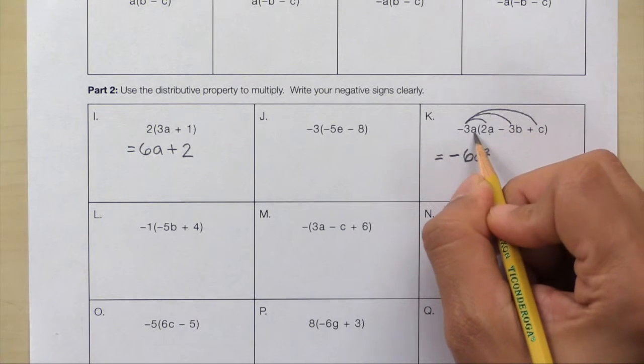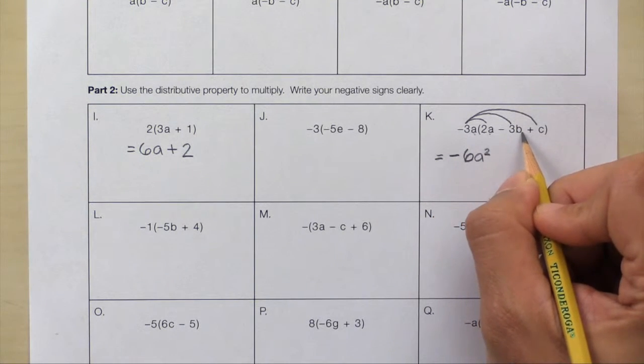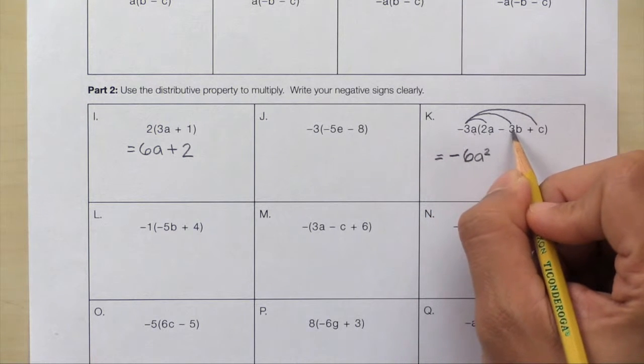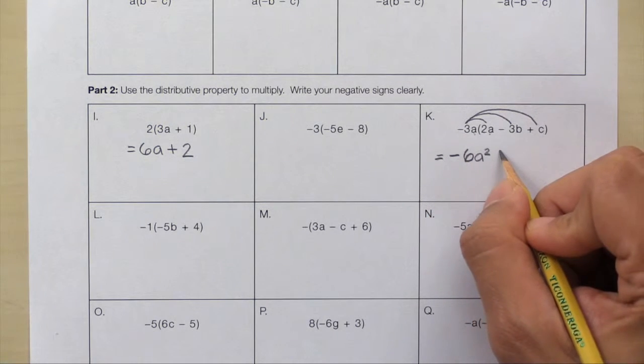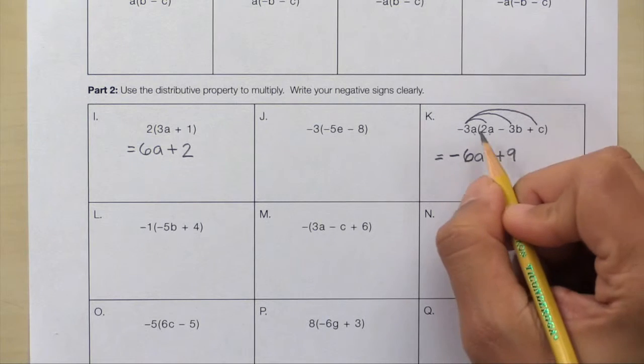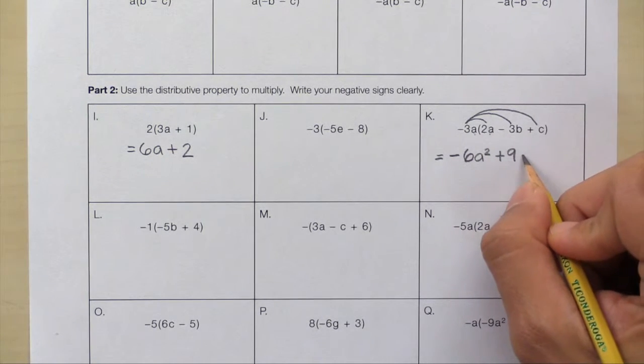Next, negative 3a times negative 3b. Negative 3 times negative 3 equals positive 9. A times b equals ab.